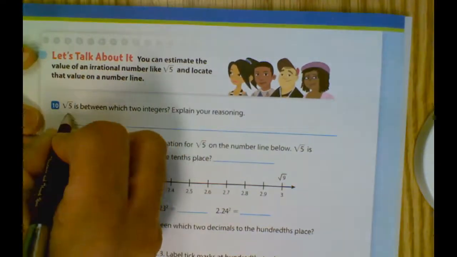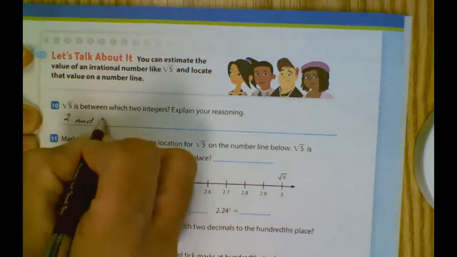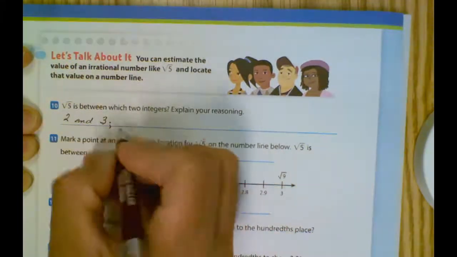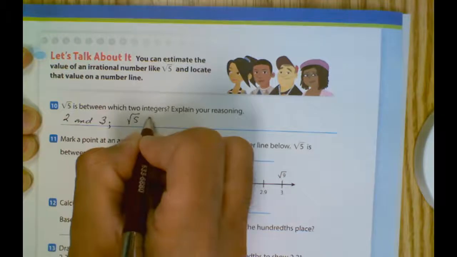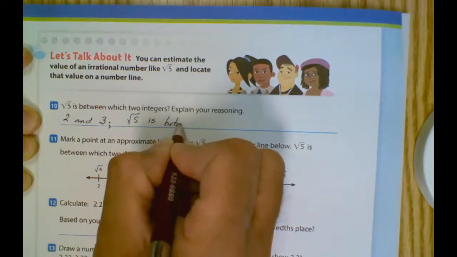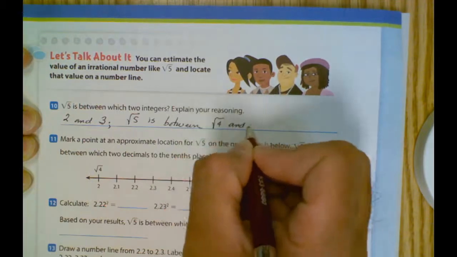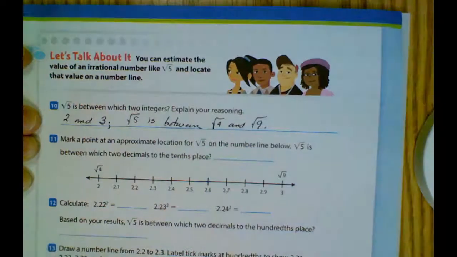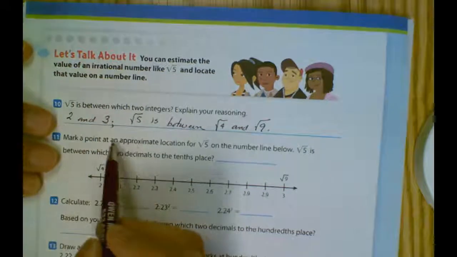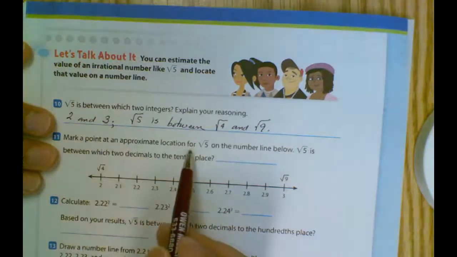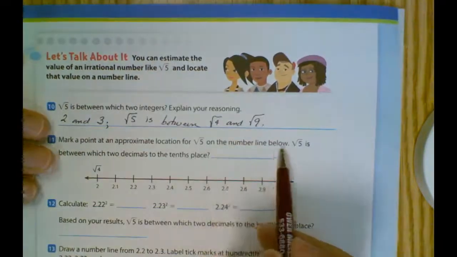And I'm going to say 2 and 3. And then you can write here square root of 5 is between square root of 4 and square root of 9. Then mark a point at an approximate location for a square root of 5 on the number line below.